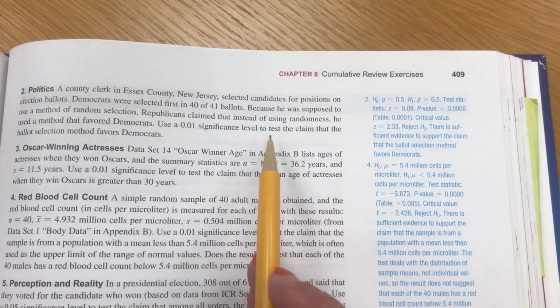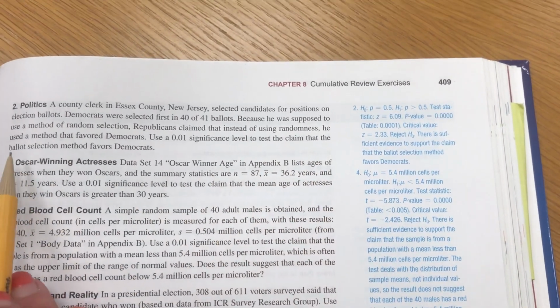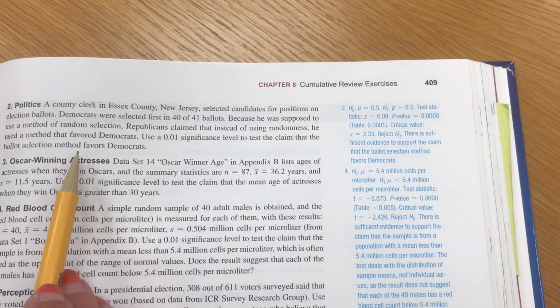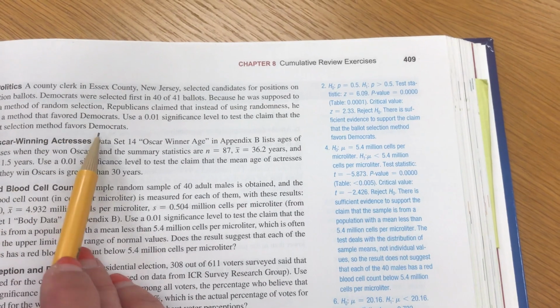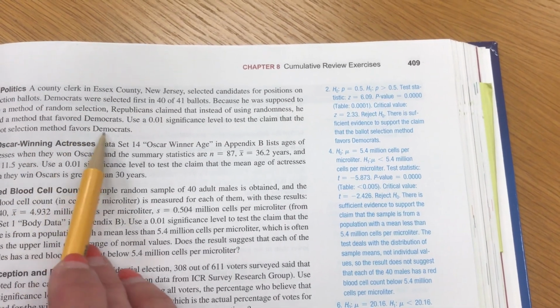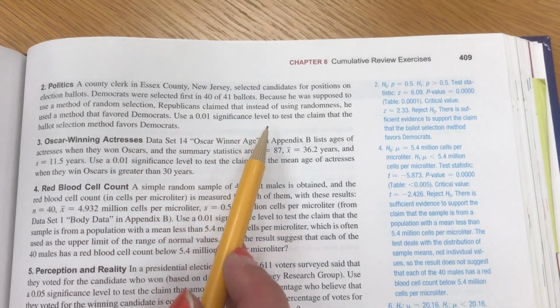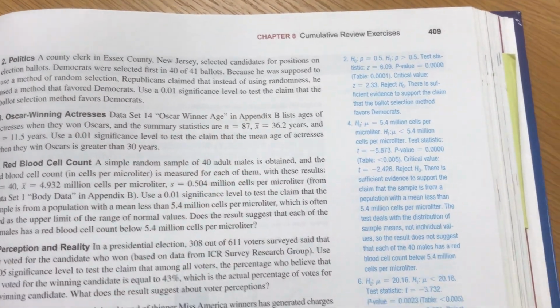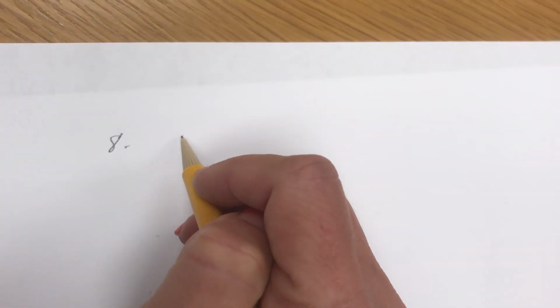The first thing I notice is we're testing a claim, and it's about the ballot selection, meaning favoring Democrats. So I'm not measuring, I'm really counting. I'm thinking there's a higher percentage of Democrats. So as soon as I notice I'm testing a claim, I'm going to go over here. And so for number 8, this is going to be my experiment.